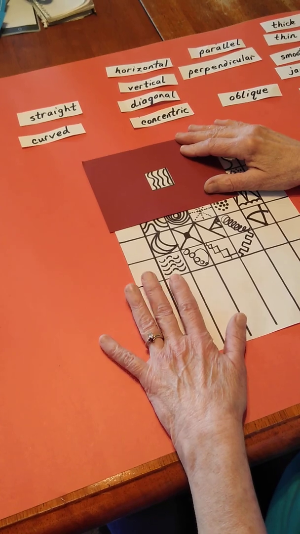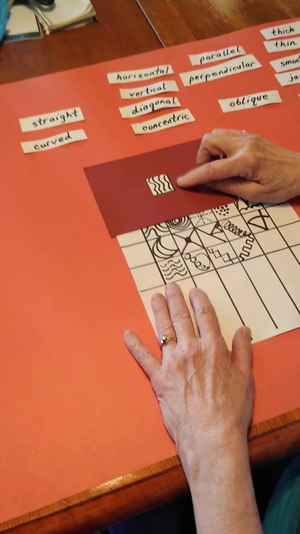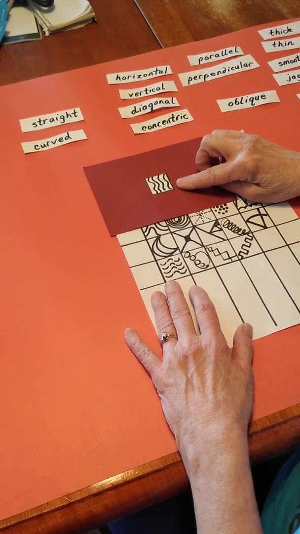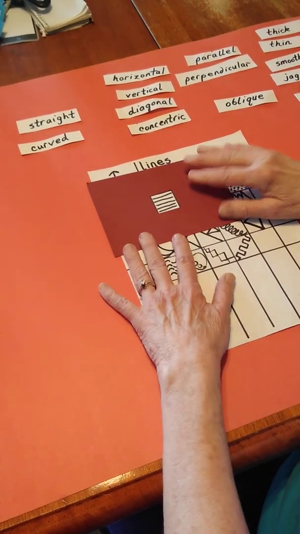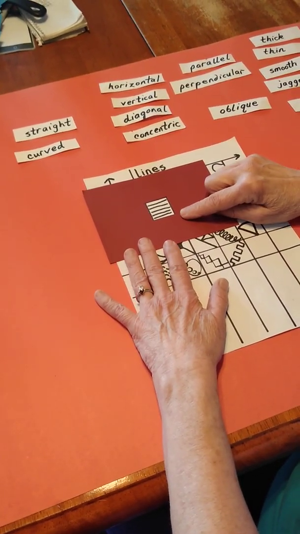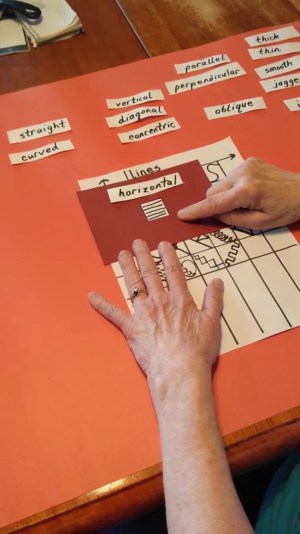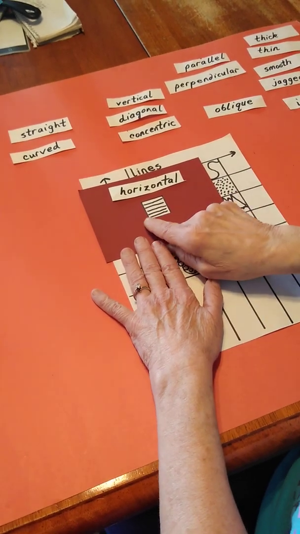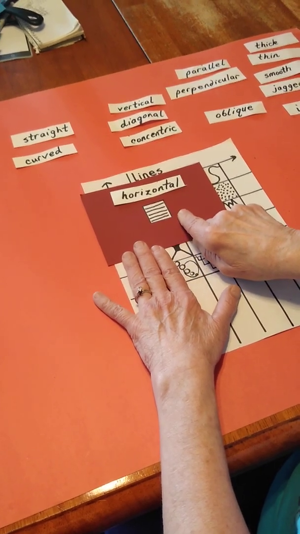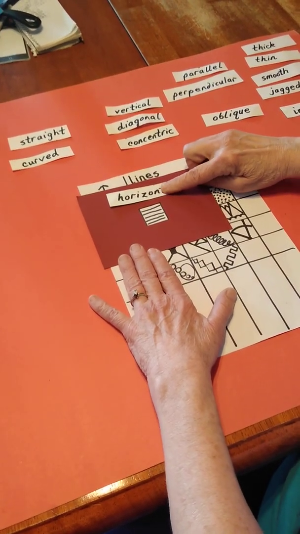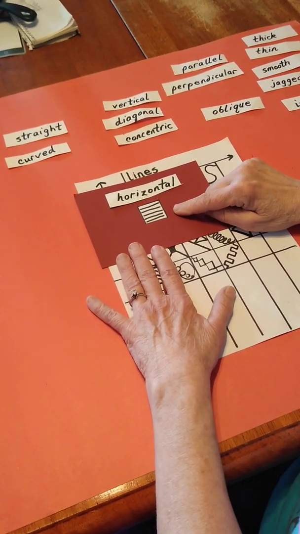Lines also can be in relation to the viewer. This instrument I'm using is called a viewfinder. I'm going to have us look at this group of lines here. These are straight lines lined up in a special way. These lines are horizontal. They are like the horizon where the sky meets the earth. Here is the word horizon. Lines in this position are horizontal.